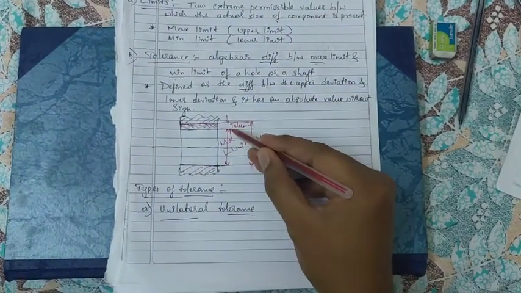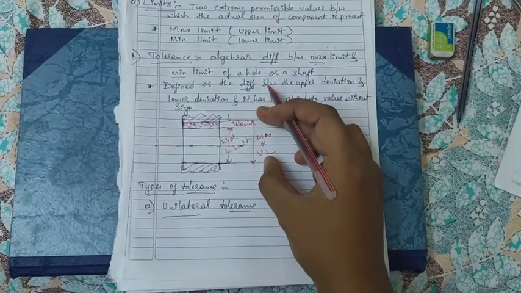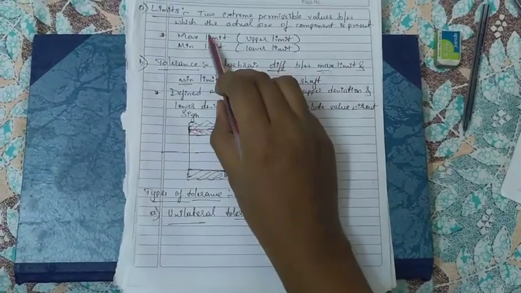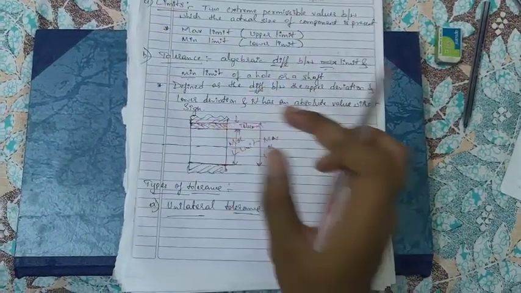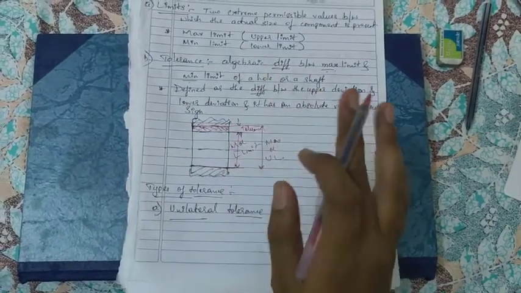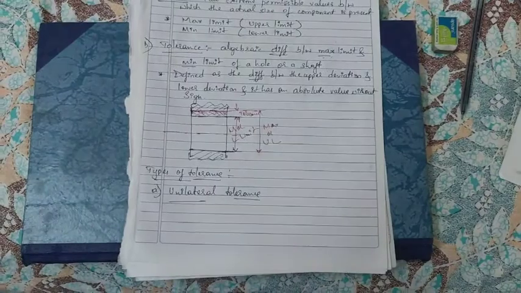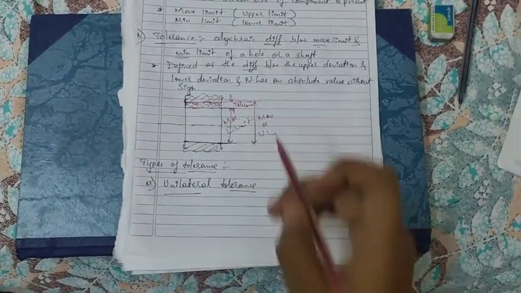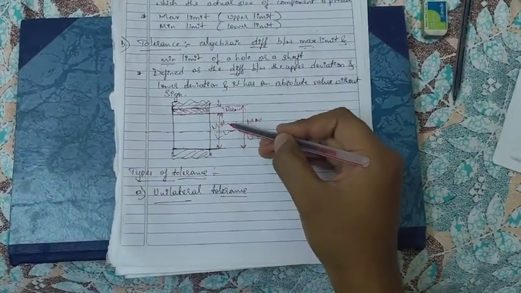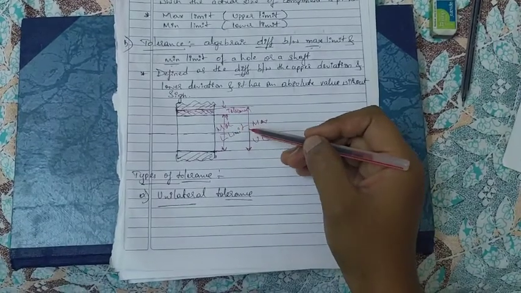So related to limits, the two extreme permissible values are what? The minimum limit and the maximum limit, the maximum size and the minimum size, between which the actual size of the component is present. So we differentiate the maximum limit and the minimum limit. Related to the tolerance, the maximum limit of size is the greater of the two limits.